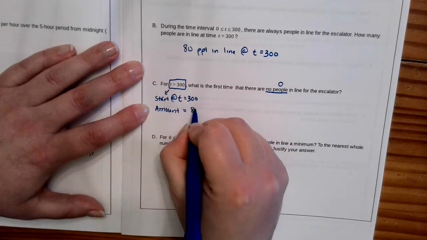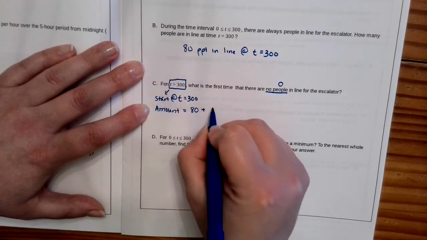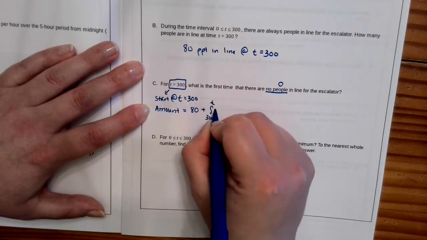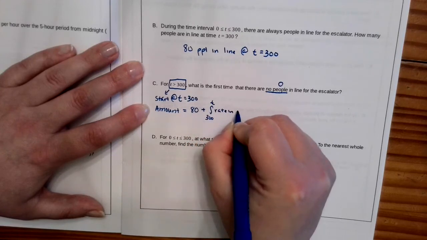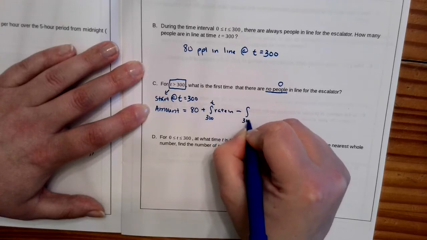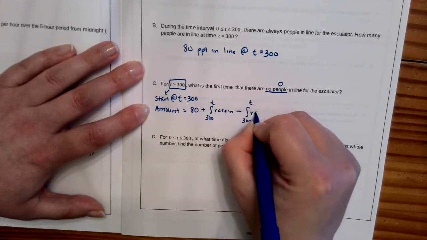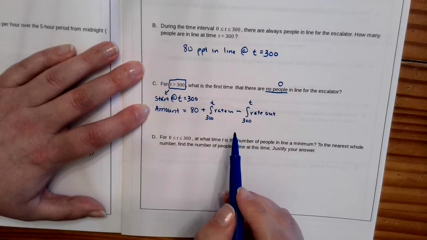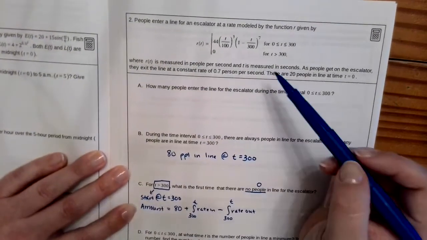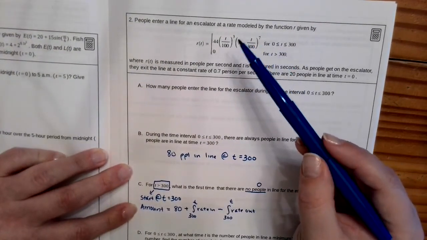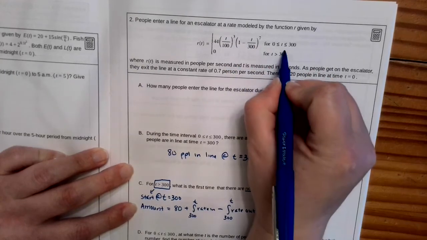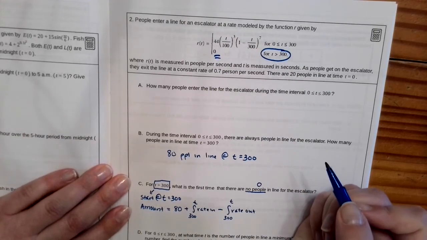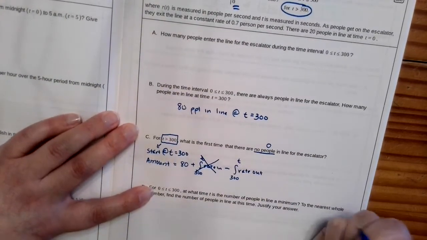equals 80, because that's our initial, plus the integral from 300 to t of the rate in, minus the integral from 300 to t of the rate out. Now we need to figure out what type of equation we can set up with this. If we look all the way back up at the top, it tells us that the people getting on the escalator when t is greater than or equal to 300 is 0, which means no more people are getting on the escalator. So this whole part here is actually unnecessary.